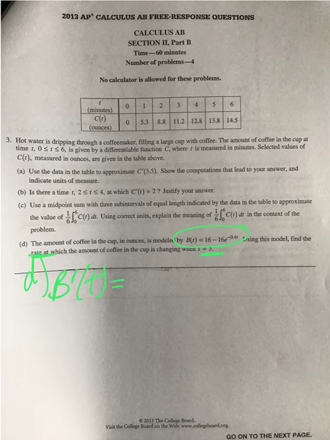So now I've got this part here. Derivative of e, we've got negative 16 just hanging out. Derivative of e is e to whatever, negative 0.4t, times the derivative of the inside, which is negative 0.4, right? Multiply these two things out, 2 negatives make a positive. That's going to be 6.4 e to the negative 0.4t.